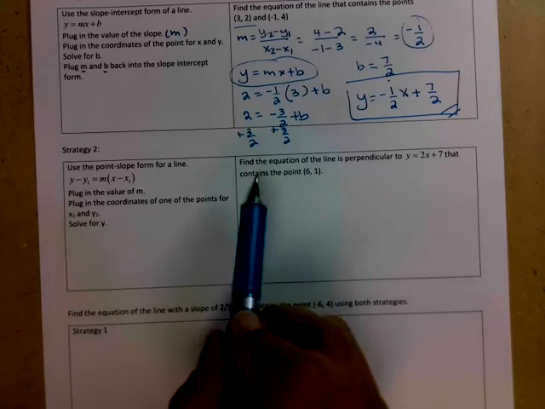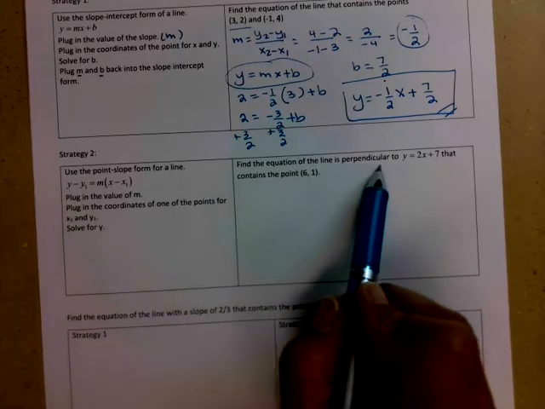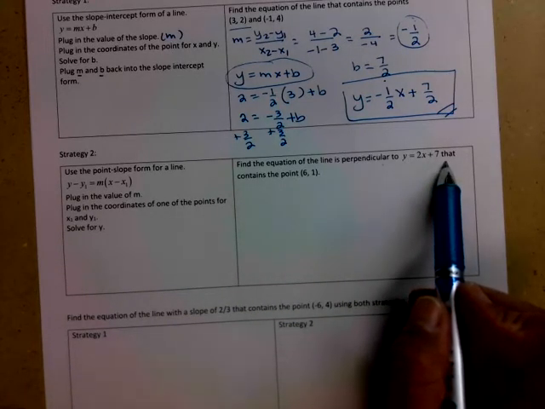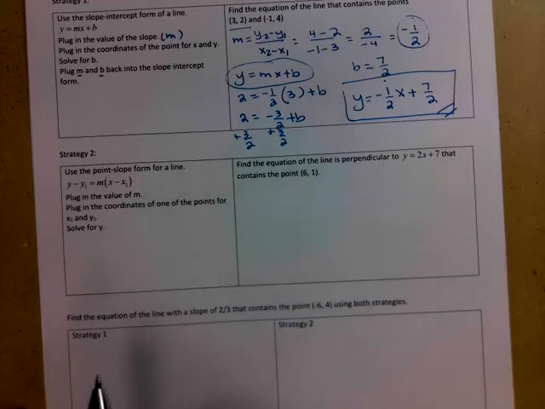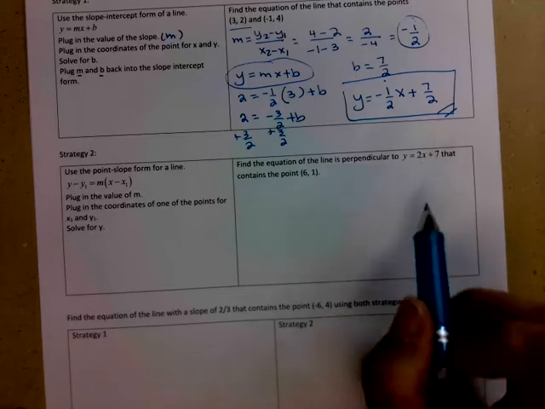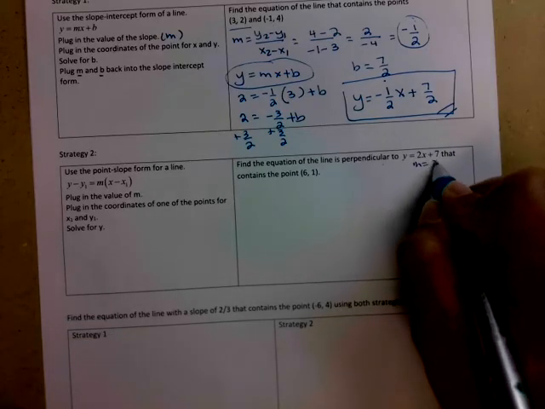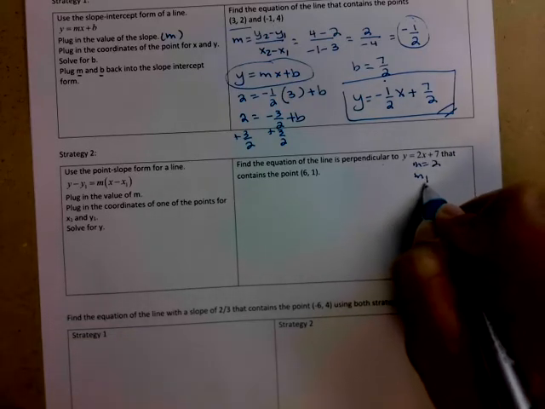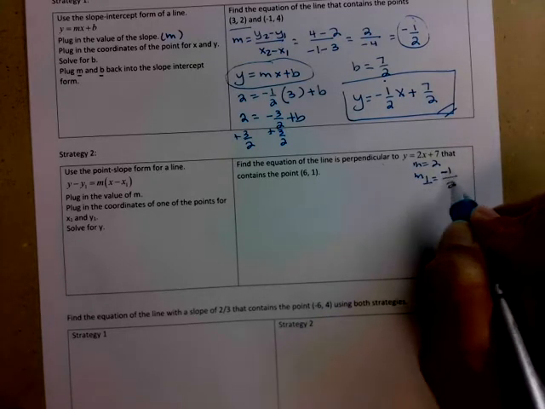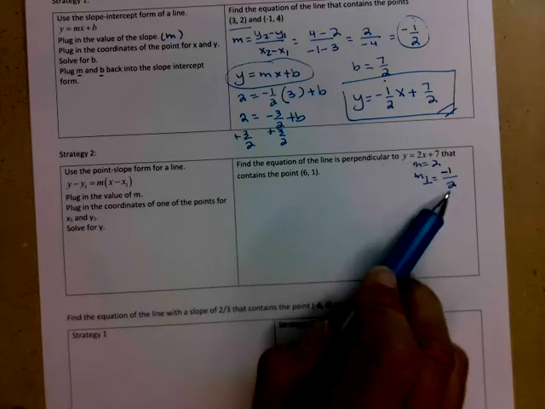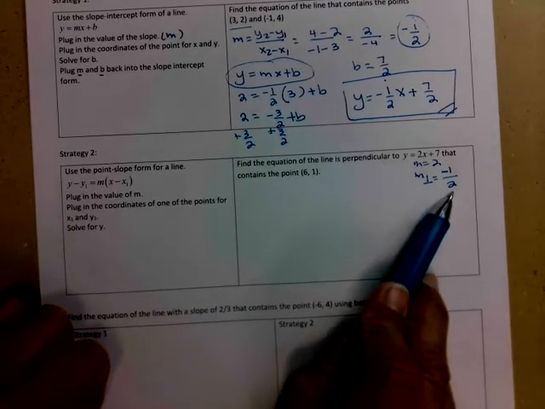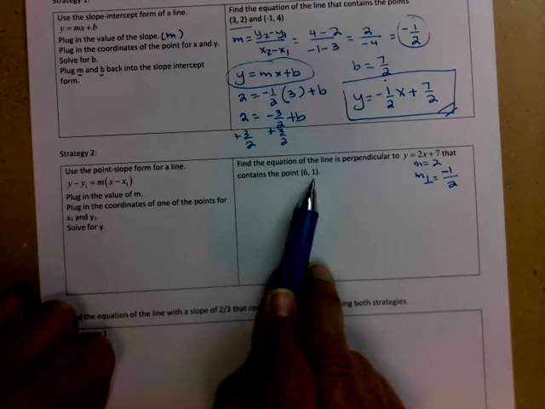Okay, so here we go. We want to find the equation of the line that is perpendicular to this line, y equals 2x plus 7, that also contains the point (6, 1). So we're going to be perpendicular to this line. This line's slope is 2. So for the slope to be perpendicular, we need the reciprocal and we need the opposite sign. The 2 was positive, so the perpendicular slope would be negative 1/2. Okay, so now I know the slope. I've got a point. So here we go.